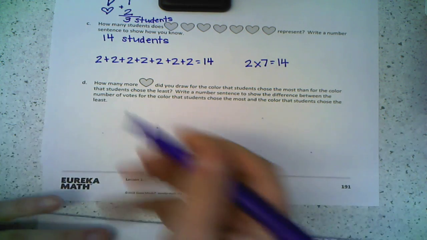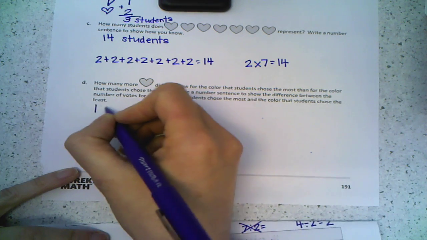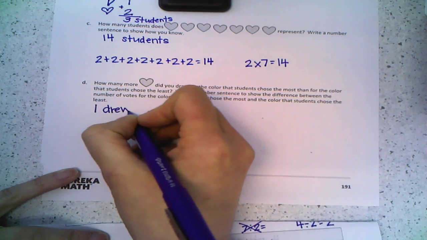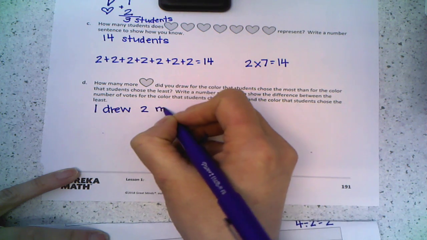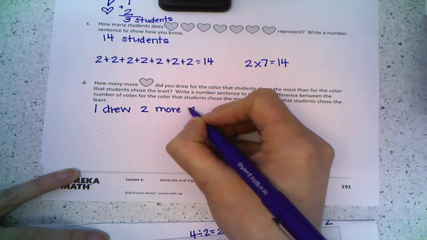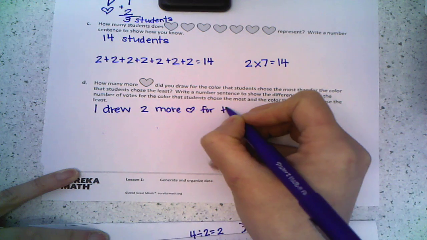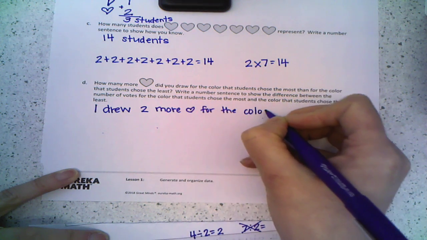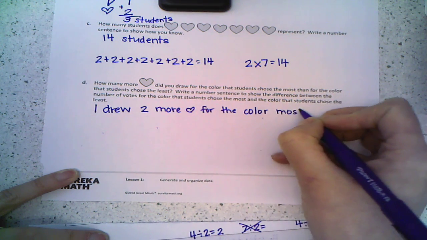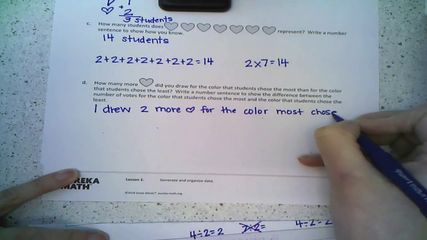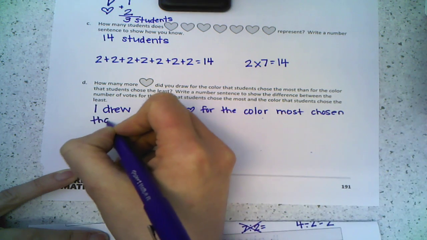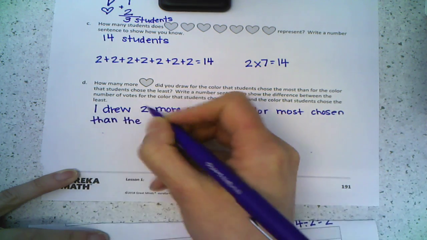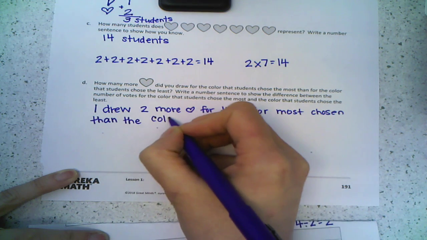So my answer is, I drew 2 more hearts for the color most chosen than the color least chosen.